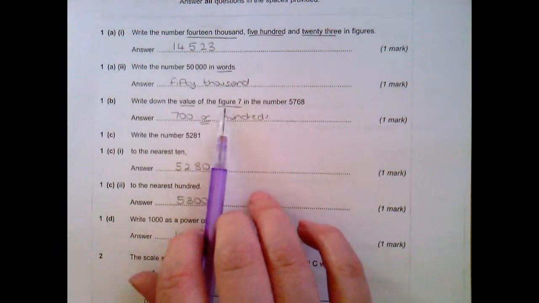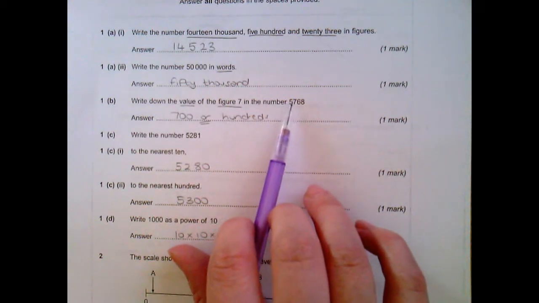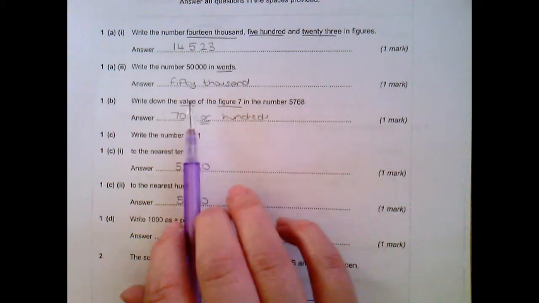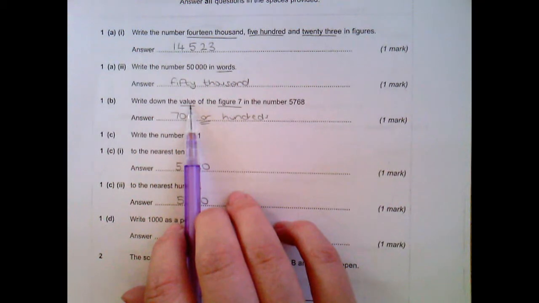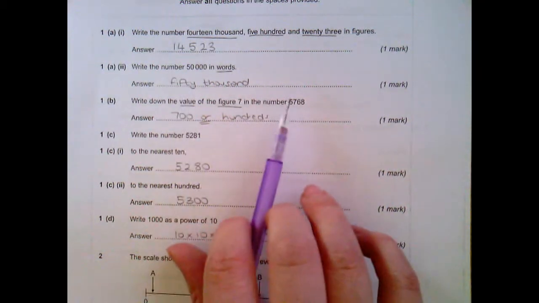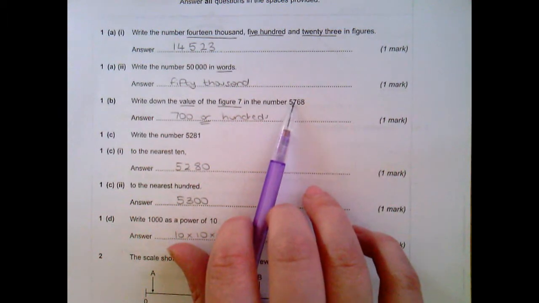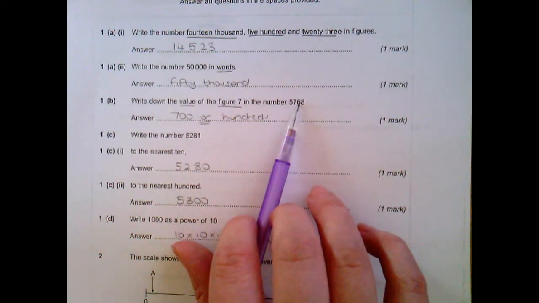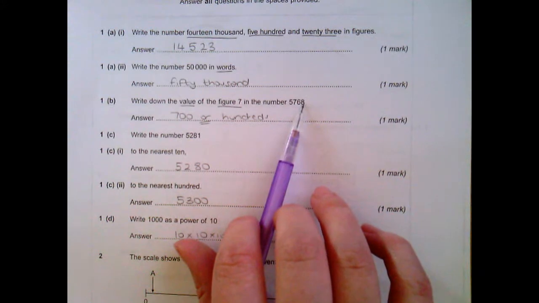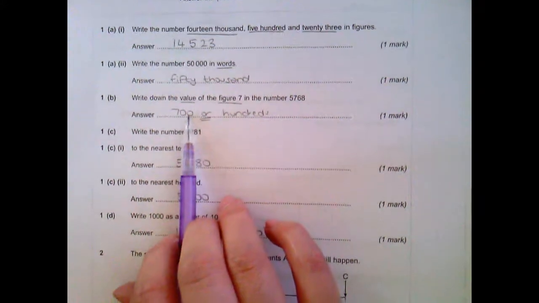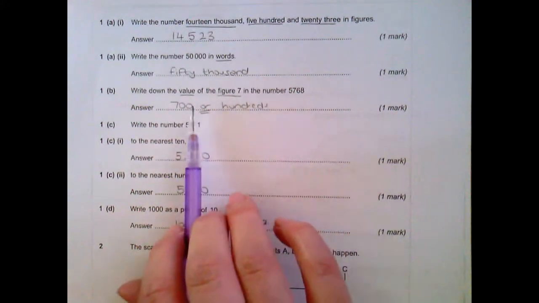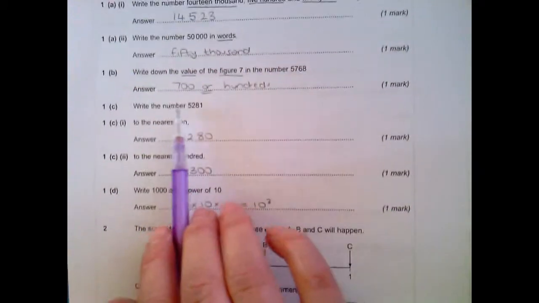Write down the value of the figure 7 in the number 5,768. The value of it means whether it's worth units, tens, hundreds or thousands. After the 7 is 60, so that's 60, and then 8 is your units. 5 is thousands. So the 7 is worth 700 or hundreds. You would get the mark for writing either one of those.